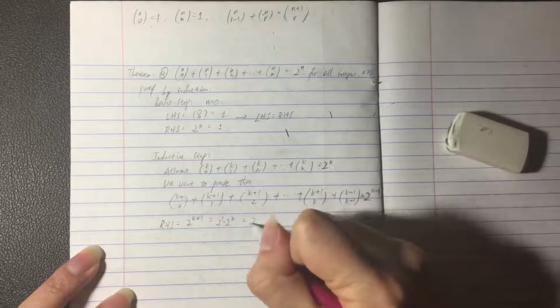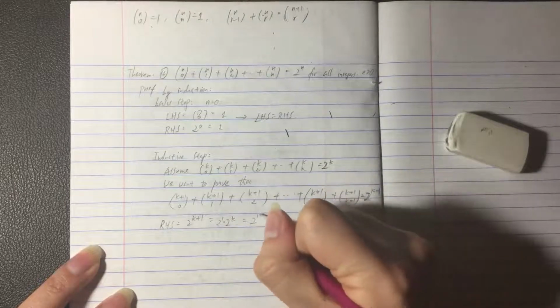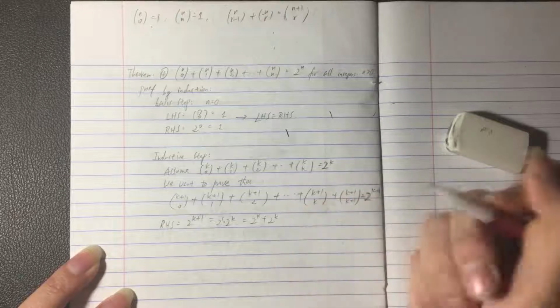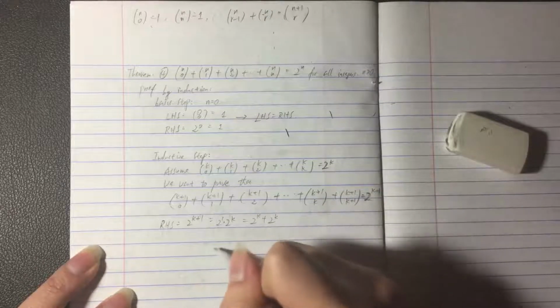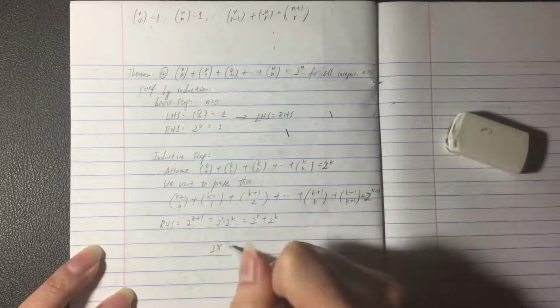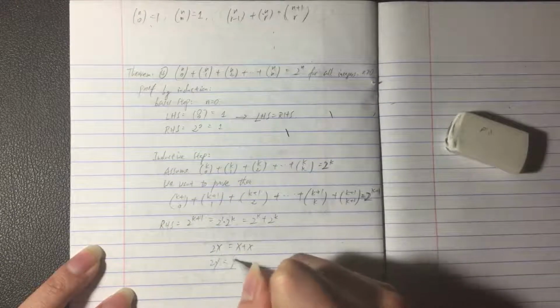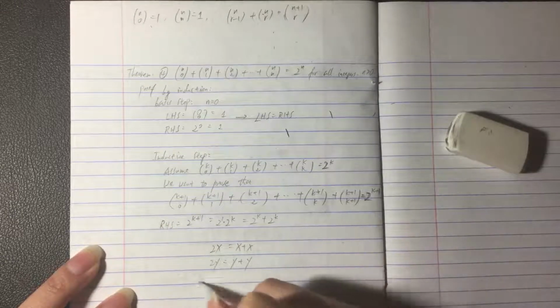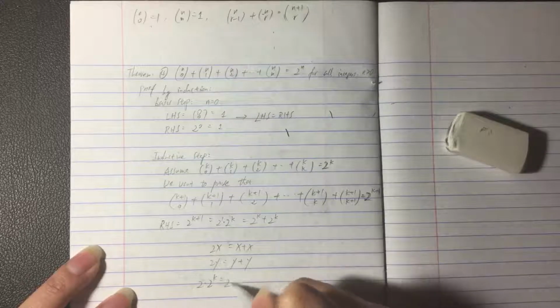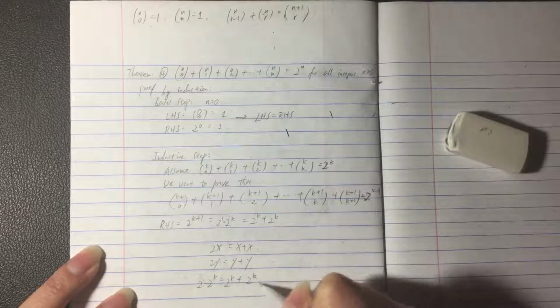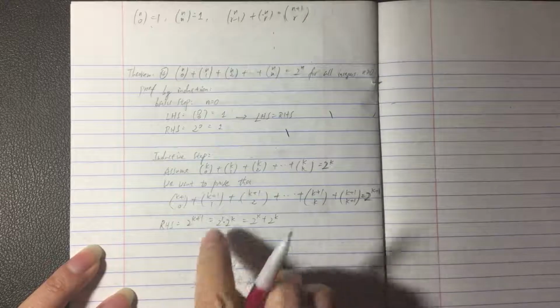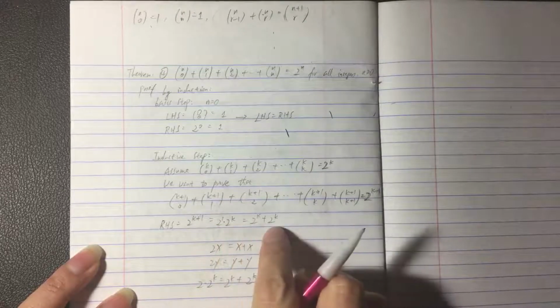That's 2 to the power k plus 2 to the power k, because for any number, 2x is the same as x plus x. Therefore, 2 times 2 to the power k is 2 to the power k plus 2 to the power k. So 2 times every number is the number plus itself.